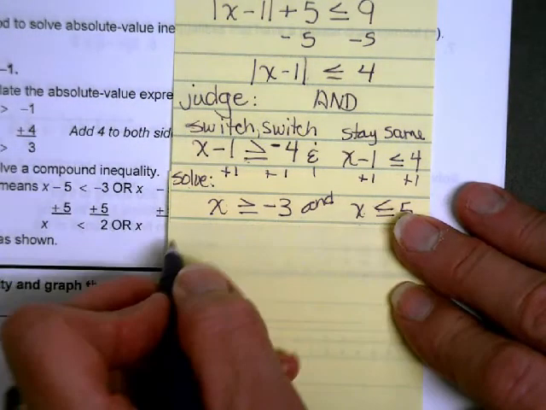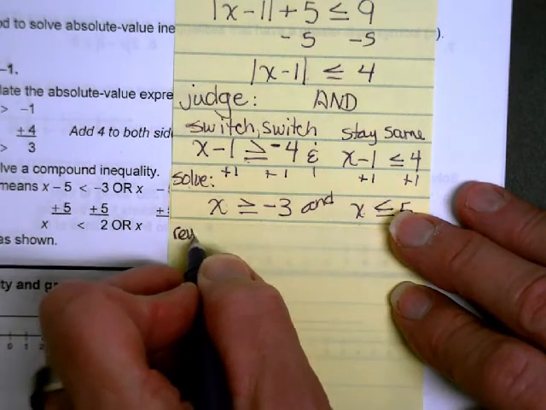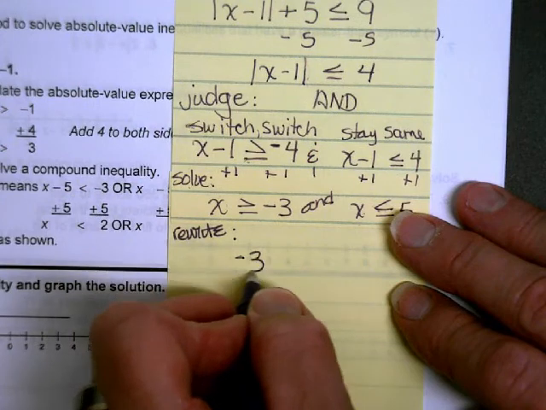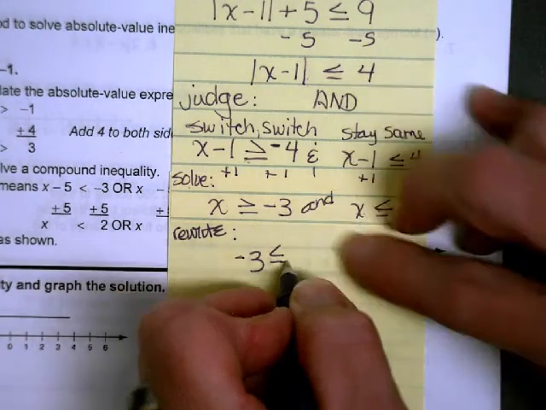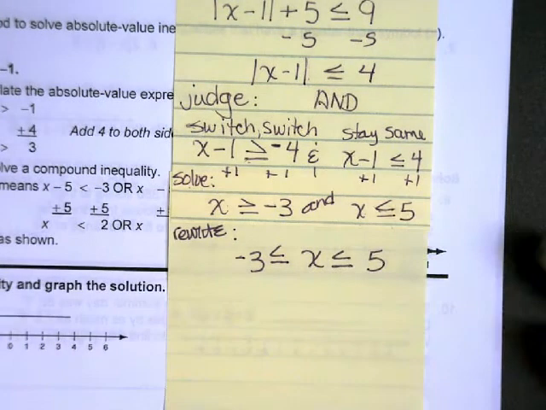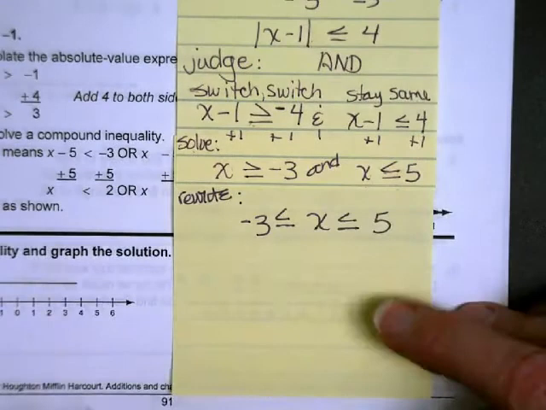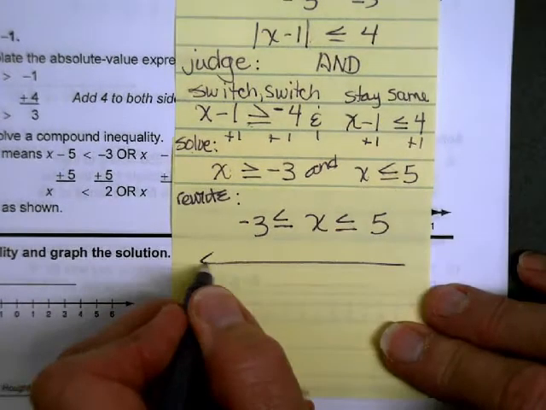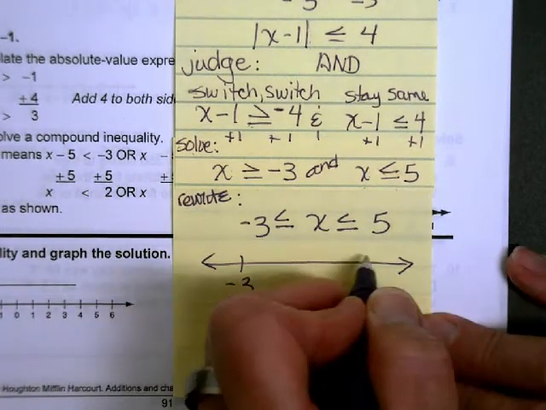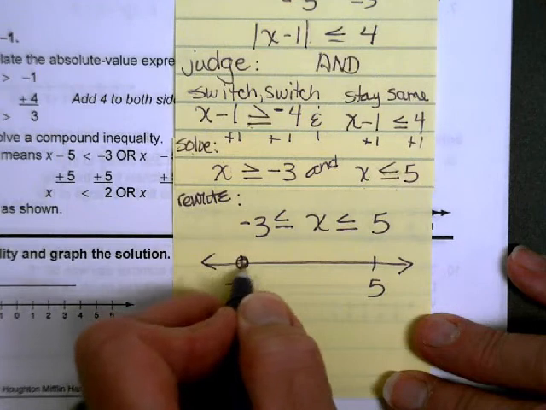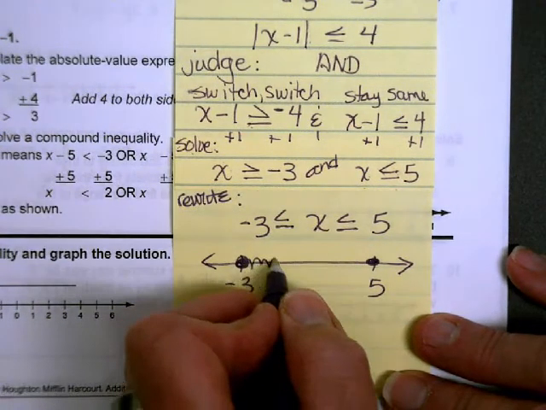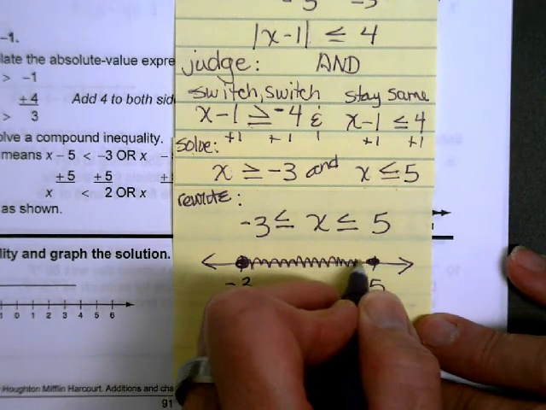As one inequality, I can only do this for the and. I can't rewrite it for the or. Negative 3 is pointed to, closed dot, x, closed dot, 5. I'm going to graph it. Negative 3, I'm lazy, 5, closed dots. And is a barbell.